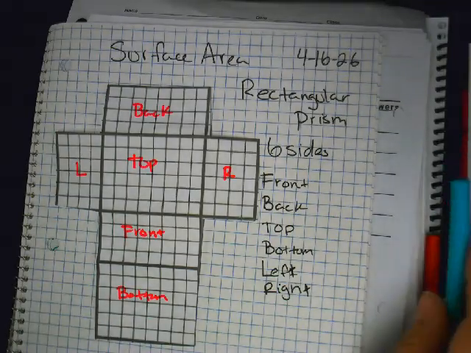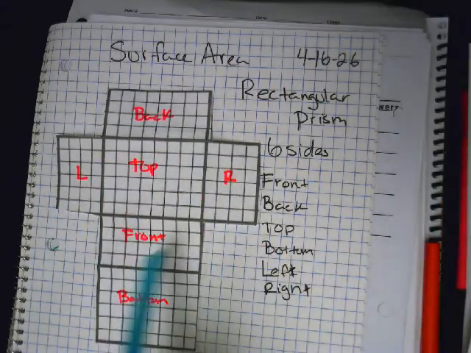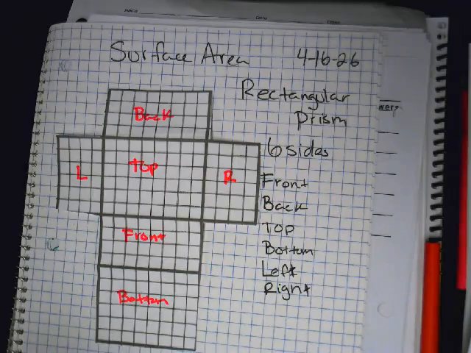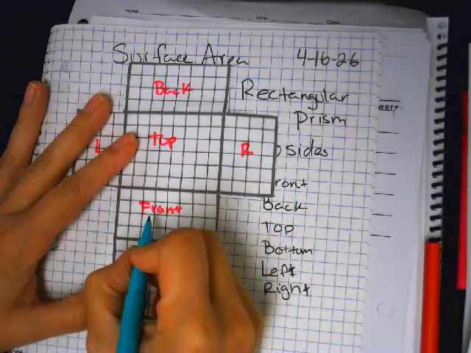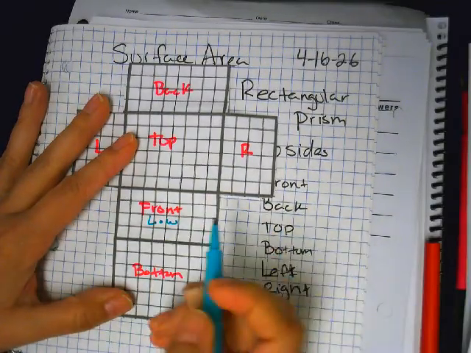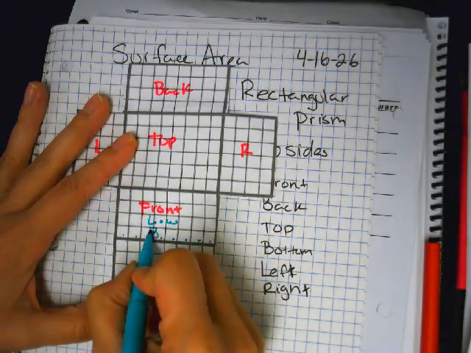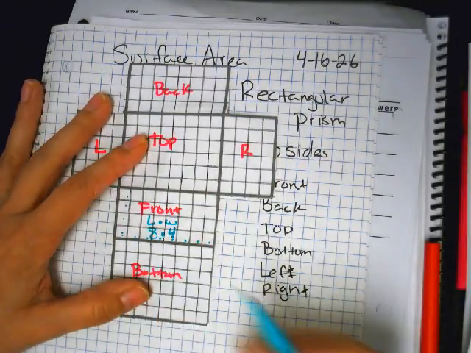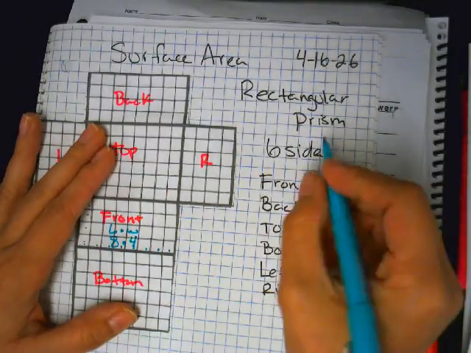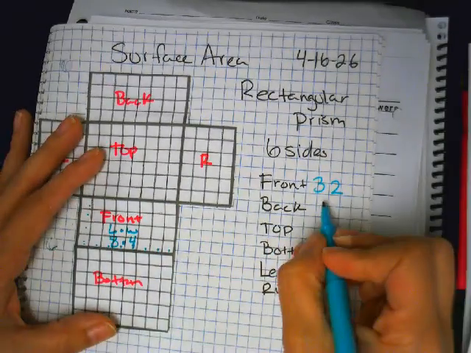Okay, so surface area. It's in the name: area. We have to find the area of each side and then add them up. So let's do the front. What is the area? Area is length times width. The length is 1, 2, 3, 4, 5, 6, 7, 8, times the width, 4. So what's 8 times 4? 32. So if my front is 32, what is my back? 32.